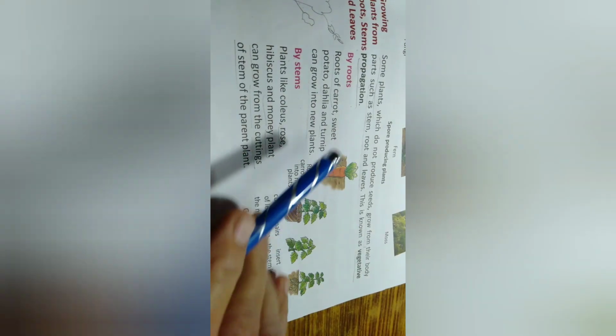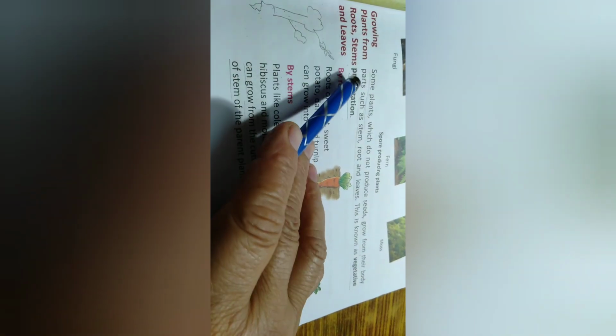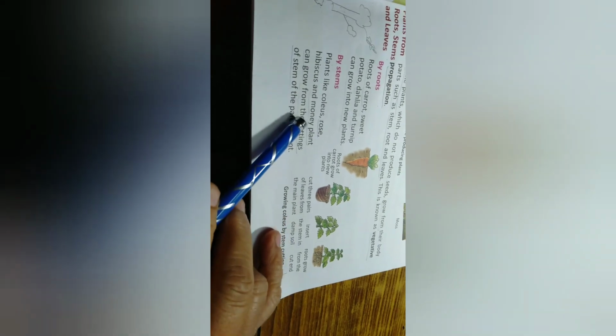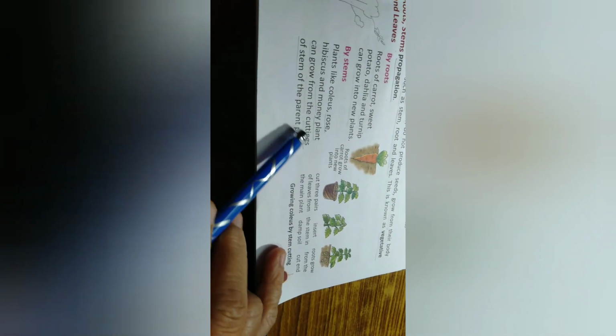Now children, what is vegetative propagation? Vegetative propagation is growing plants from roots, stems and leaves. Here is an example of a carrot growing by roots into a new plant, and stem cutting examples are rose, hibiscus and money plant. They can grow from the cuttings of the stem of the parent plant.